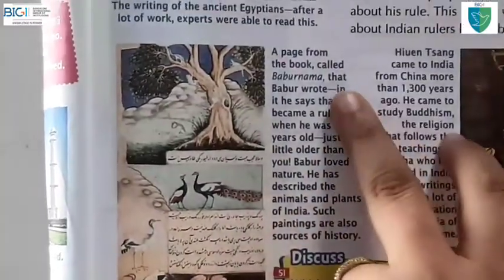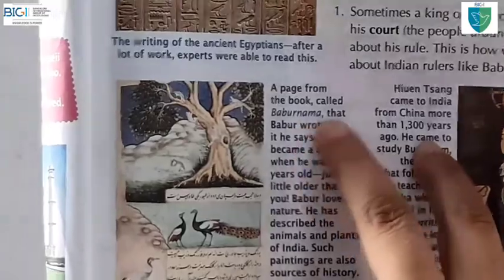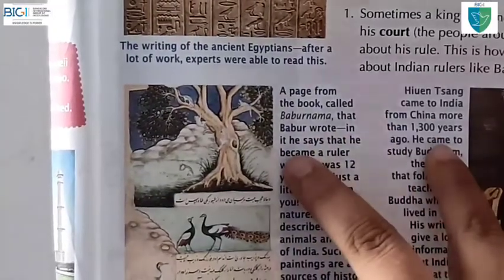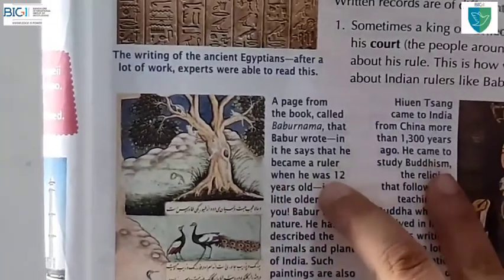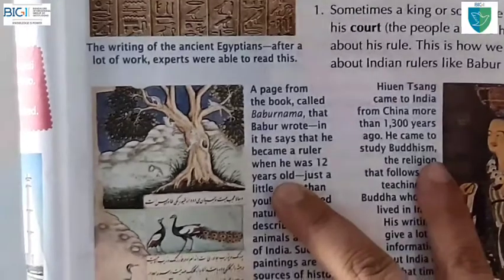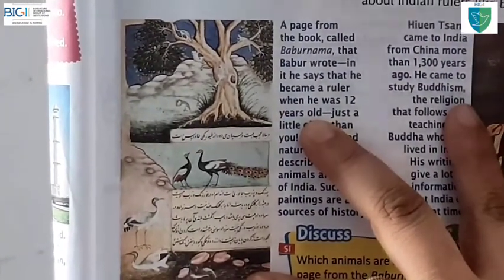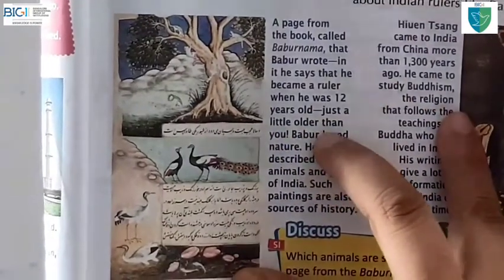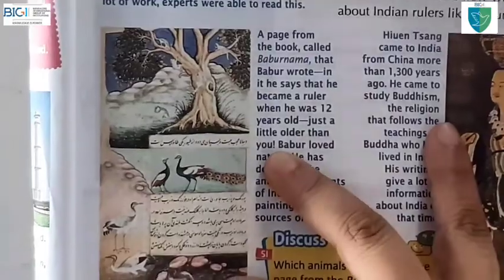What he is told in this, that is a page from a book called Babur Nama that Babur wrote in it. He says that he became a ruler when he was 12 years old. So in this you come to know that Babur was only 12 years old when he became a ruler. Just a little older than you. Exactly right. He's a little older than you, that's all.